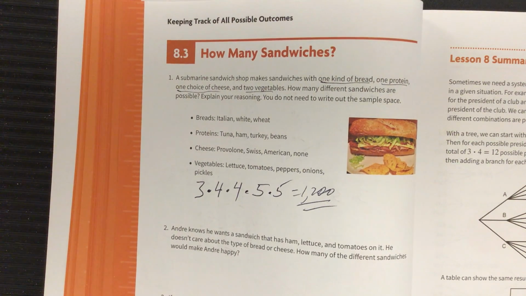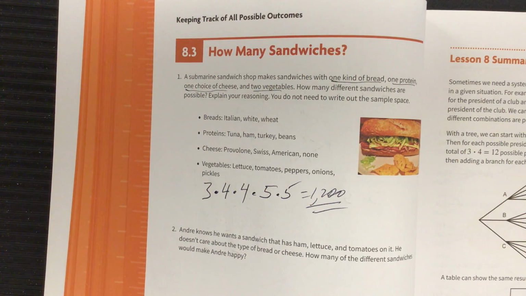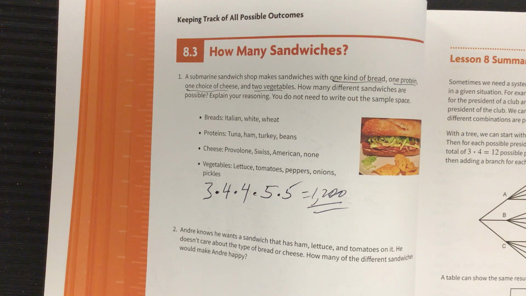You probably will. Number 2, Jackson, would you read, please? Which one? 2.